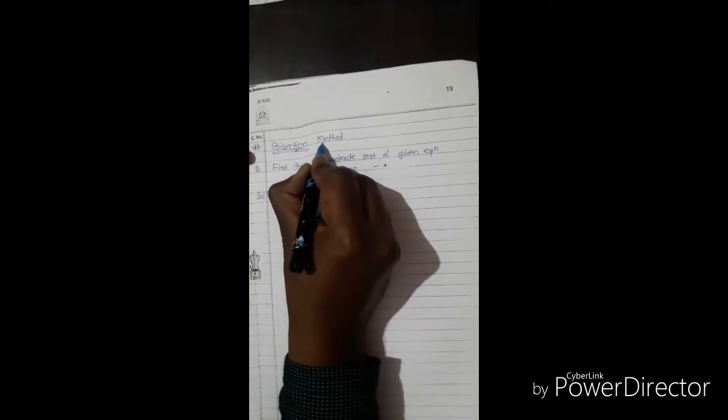Today we are going to discuss numerical methods. One of the most important methods is the bisection method. We are going to discuss what the bisection method is and how to find the approximate root using it. So we can directly move on to the bisection method.